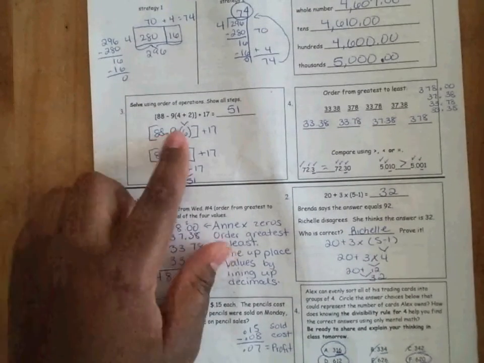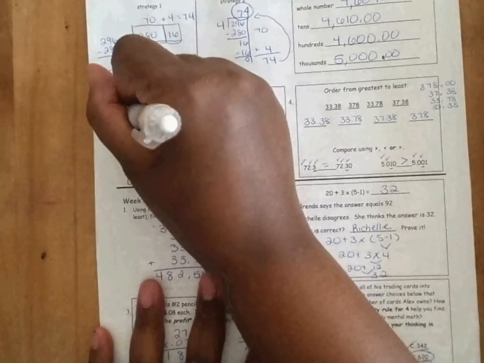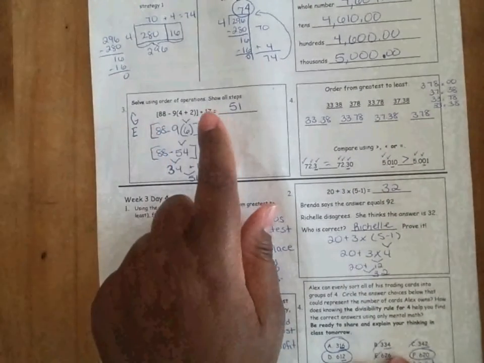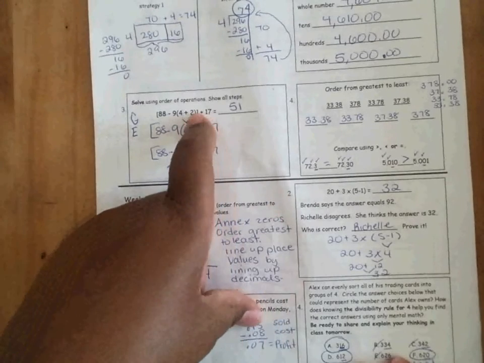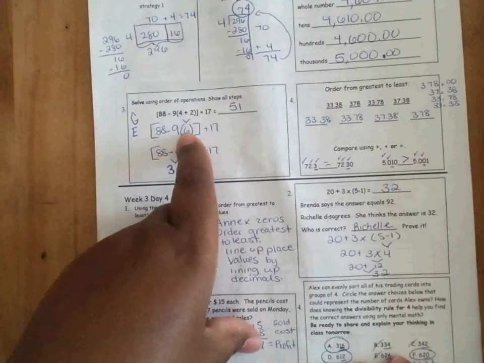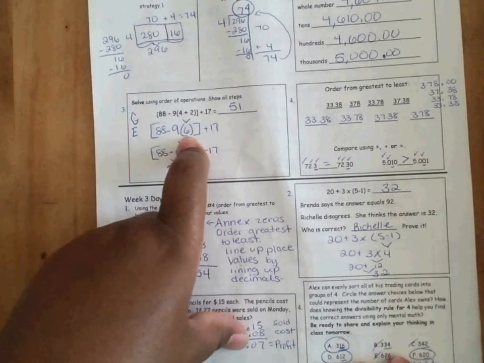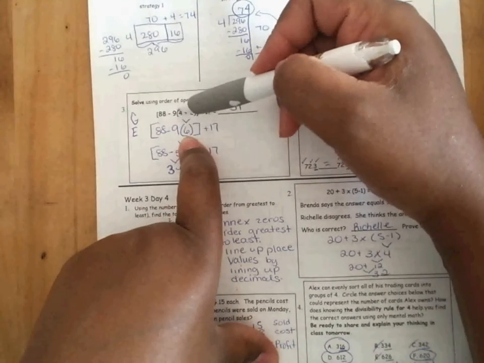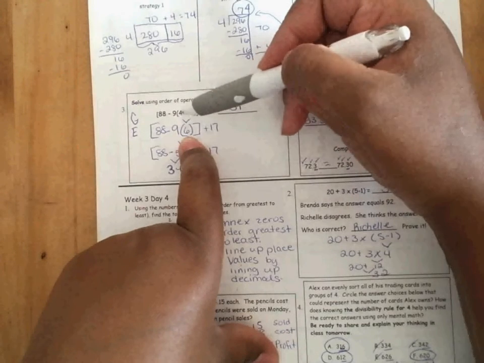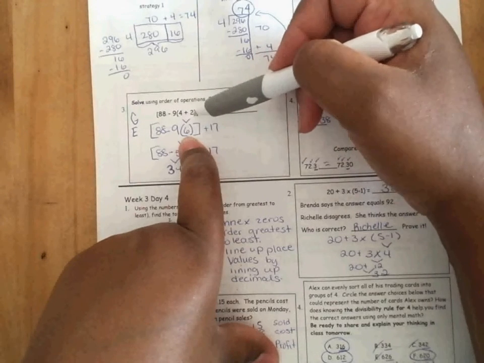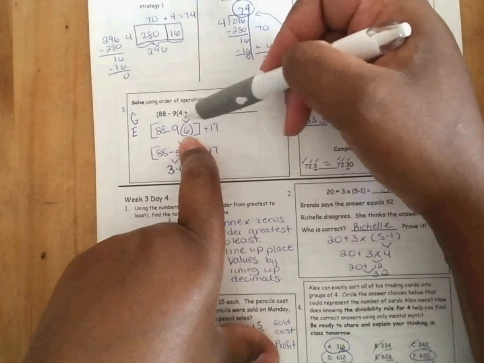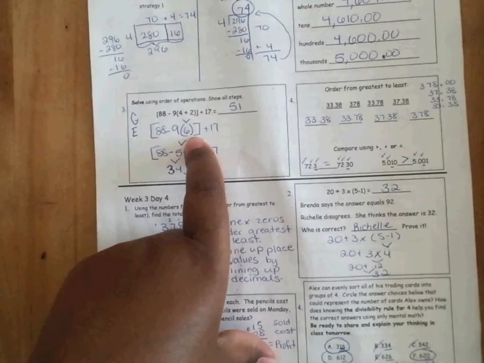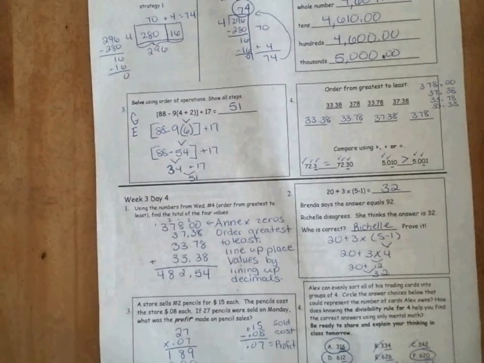Okay, so now the first thing that I need to do is, according to GEMDAS, I look for groupings. Do I have any groupings? Yes, I do. I have a 4 and a 2 in a set of parentheses. So now that I've solved that, I have 6. But Ms. Guilford, why did you leave that set of parentheses there? Well, there is no operation sign between this 9 and this set of parentheses here. So this tells me that once I solve this, the set of parentheses is going to act like a multiplication sign.